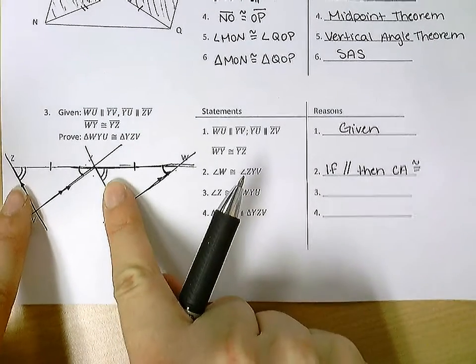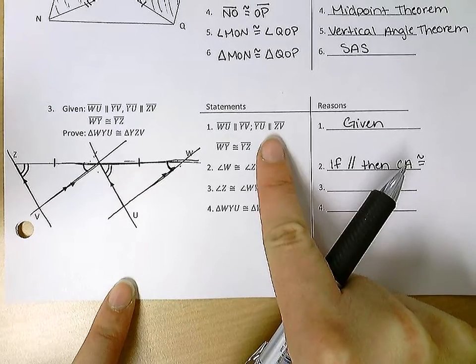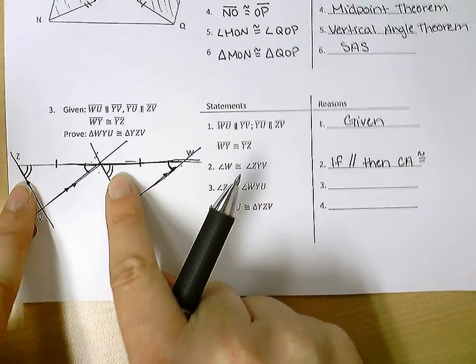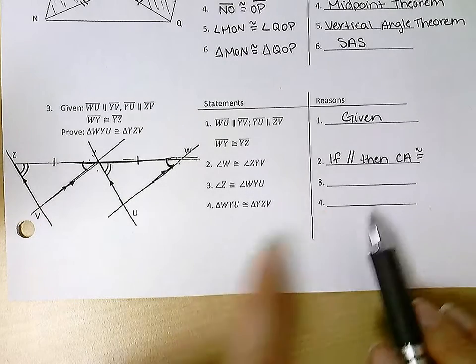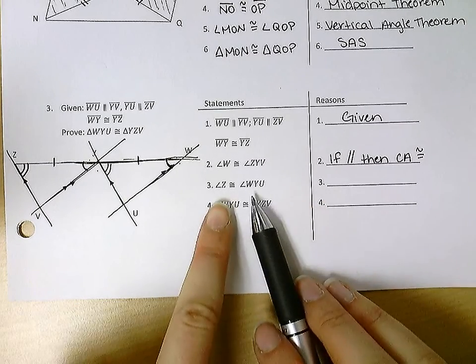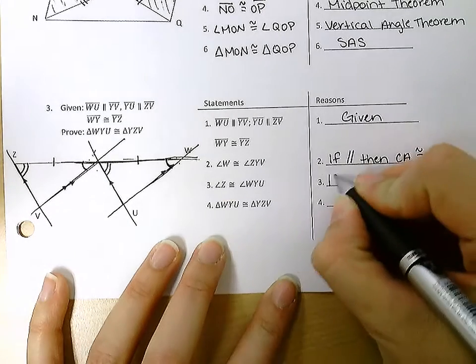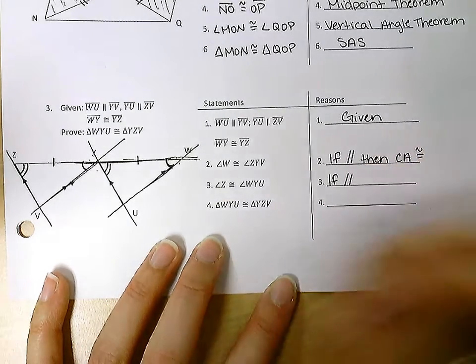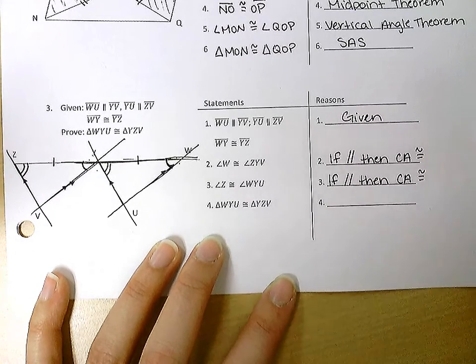So these two angles are congruent. Since I'm using those parallel lines, what type of angle pair are those two angles? They are corresponding as well. So what should my reason be for saying that these are congruent? Because they're corresponding. So I would say if those lines are parallel, then corresponding angles are congruent.